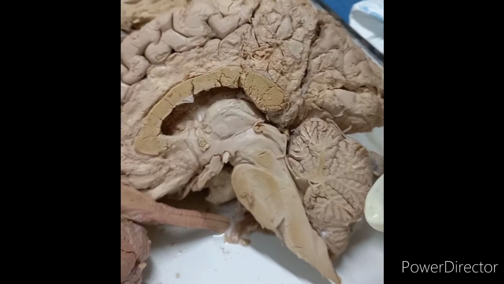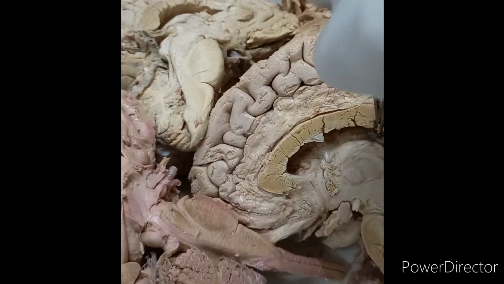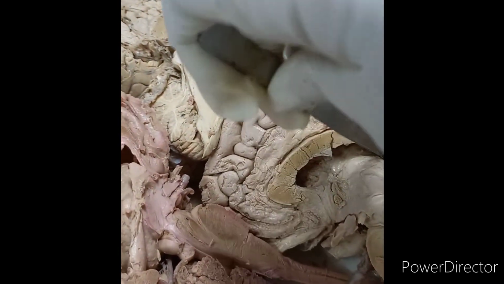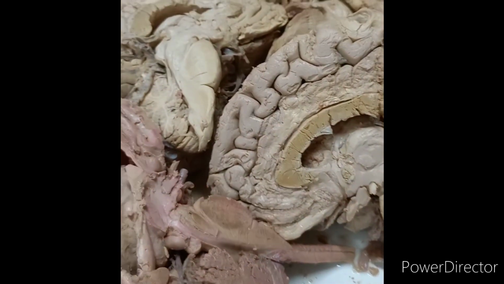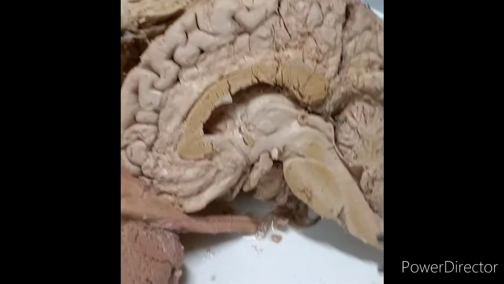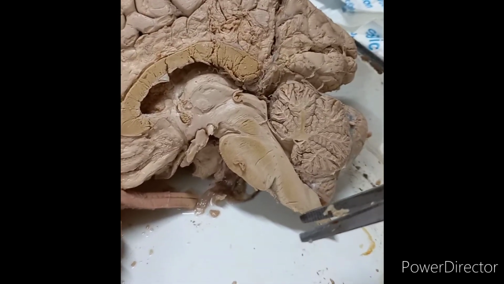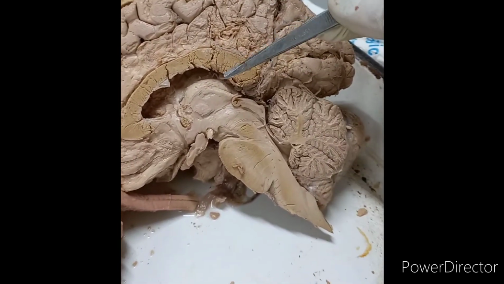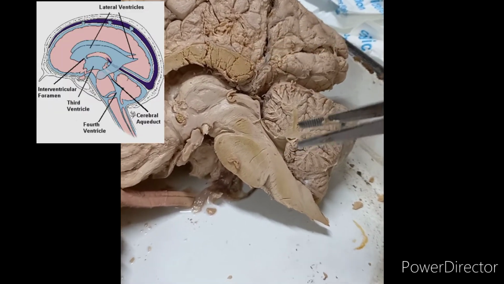Let us discuss the posterior horn. You can see here, this is the posterior horn that is going within the occipital lobe. The extent of the posterior horn is backward and medially within the occipital lobe. This is the direction, backward and a bit medially.